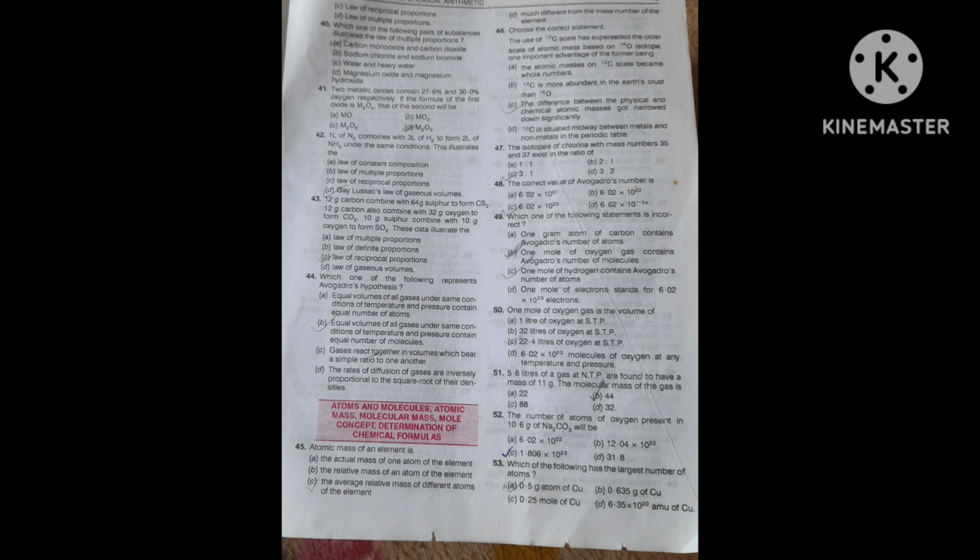Now the next question is question number 50. 49 I told you, now 50. 1 mole of oxygen gas is the volume of, four options are there. First option, 1 liter of oxygen at STP. Option 2, 32 liter of oxygen at STP. Option 3, 22.4 liter of oxygen at STP. Option 4, 6.02 into 10 to the power 23 molecules of oxygen at any temperature and pressure.